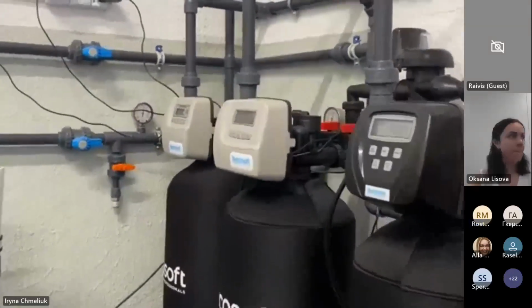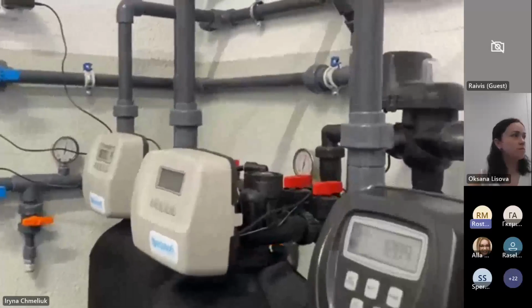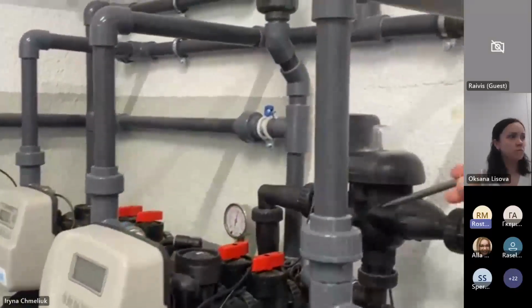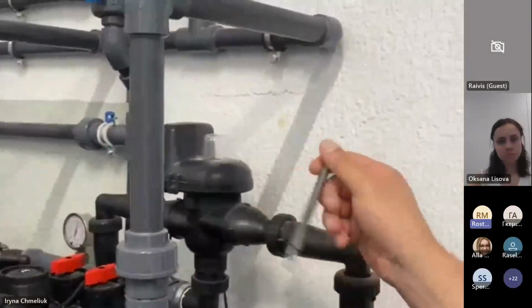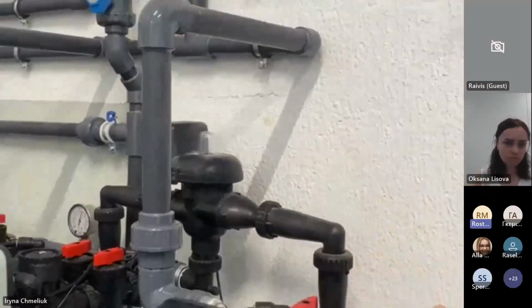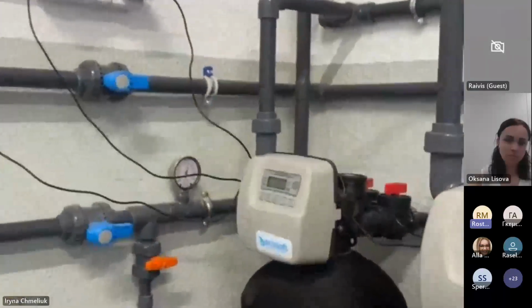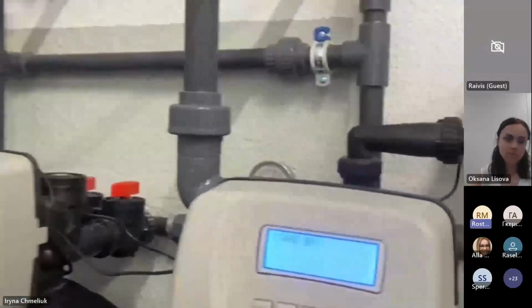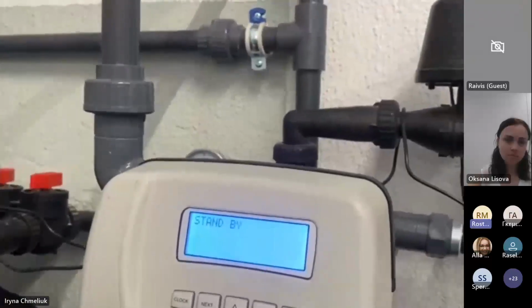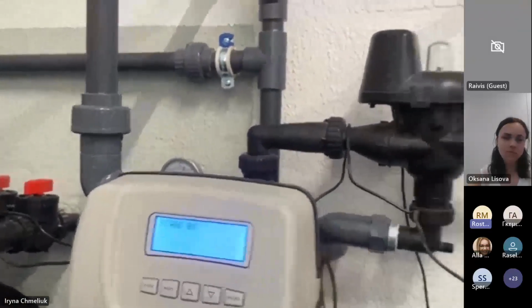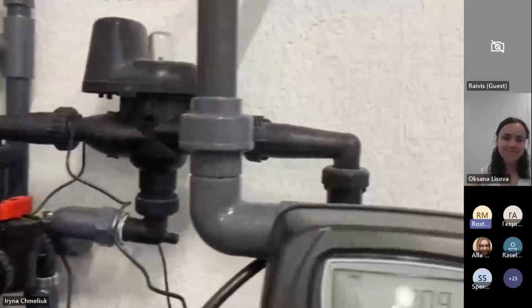It is in 24/7 operation with the motorized alternating valve. So one system is in operation, this one, and the second one is in standby, as you may see on the screen. This one is running now because the system is already started.